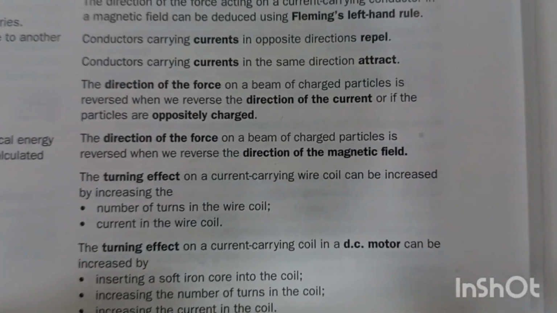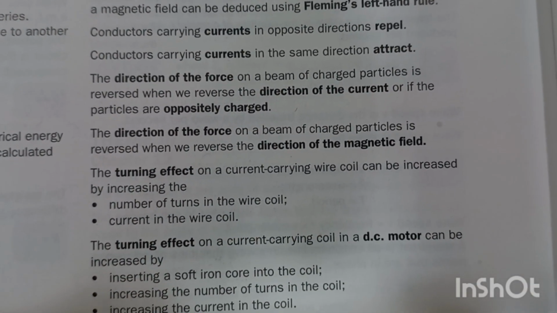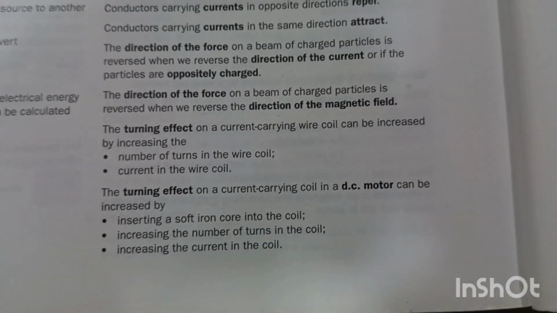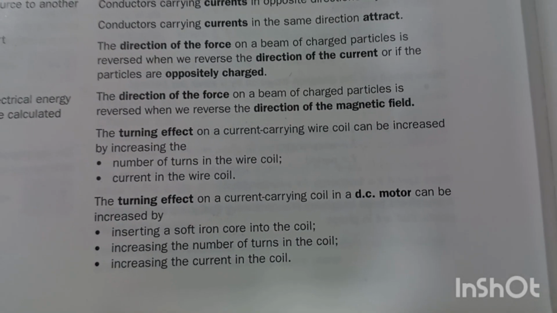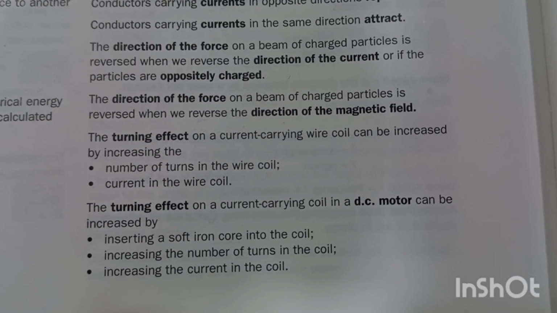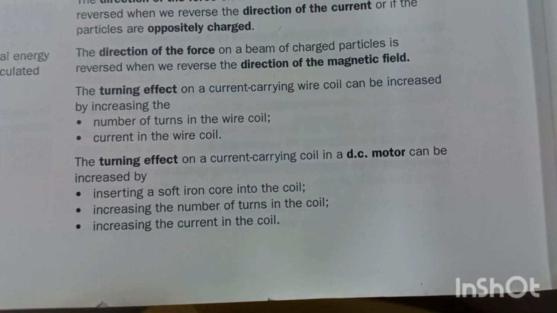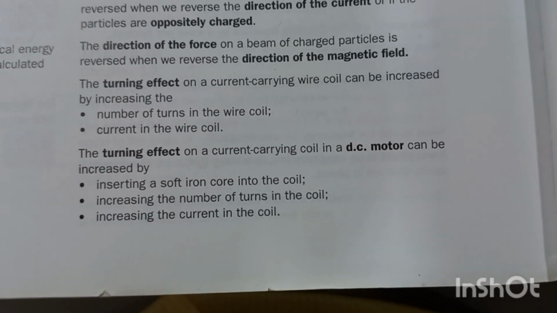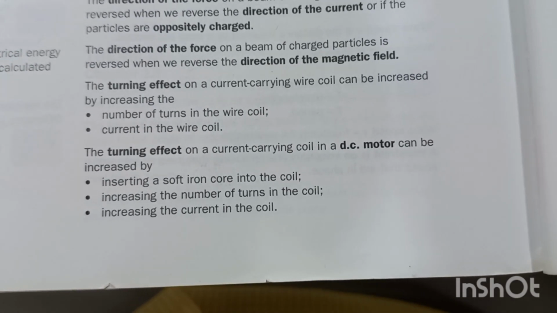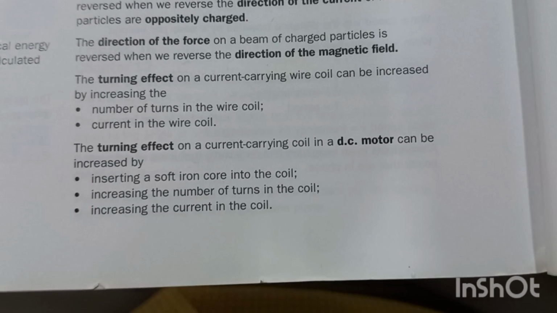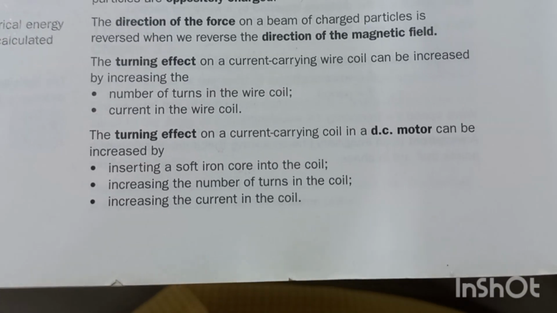The direction of the force on a beam of charged particles is reversed when we reverse the direction of the magnetic field. The turning effect on a current carrying wire or coil can be increased by increasing the number of turns in the wire coil, and the current in the wire coil. The turning effect on a current carrying coil in a DC motor can be increased by inserting a soft iron core into the coil, increasing the number of turns in the coil, increasing the current in the coil.